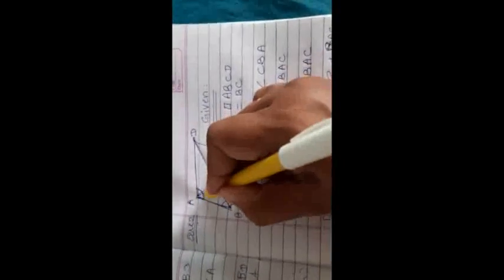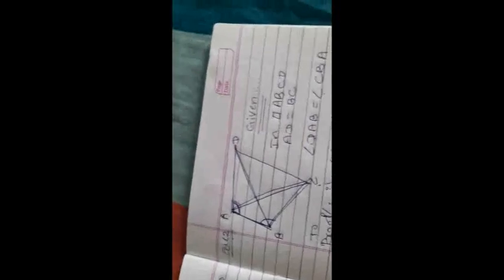Second part, angle DAB, means this angle, is equal to angle CBA, means this angle. Directly you can write these parts. Angle DAB is equal to angle CBA. It is also given. Means two parts are already given.